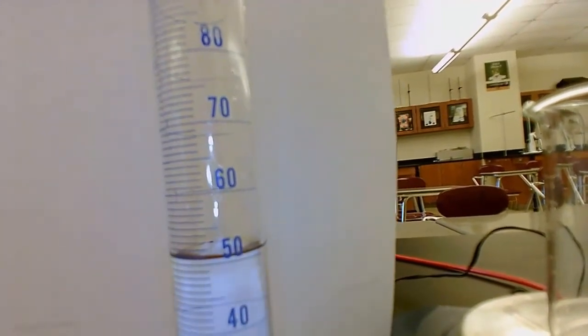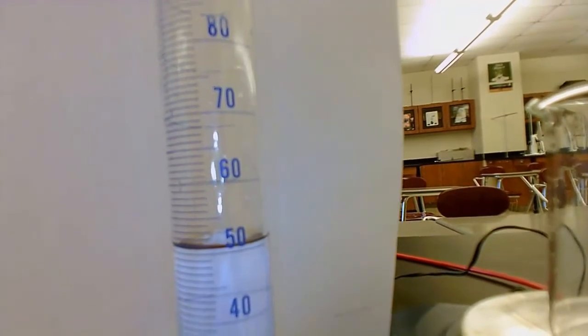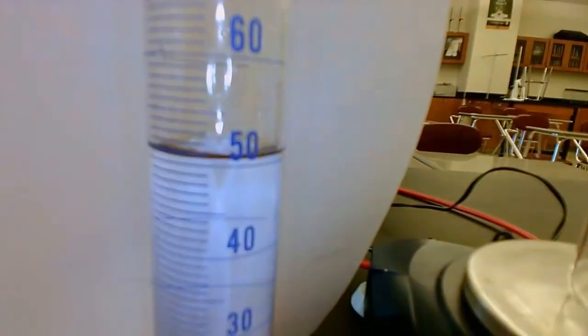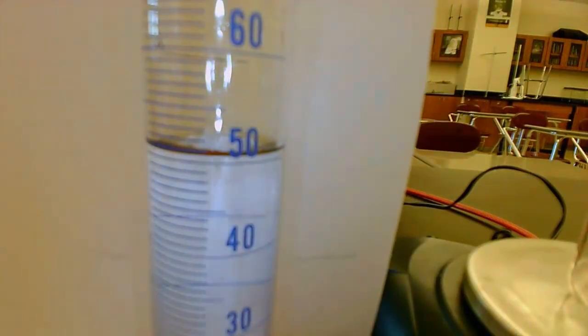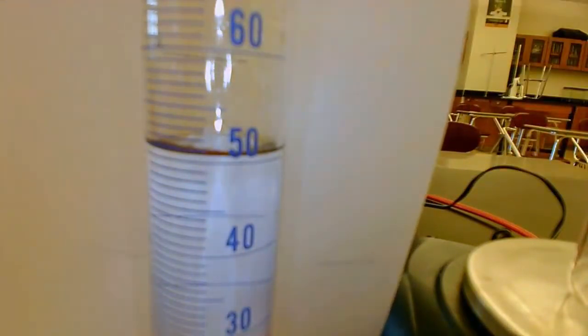So mass should be in 2 decimal places with the unit gram after it. Volume should be with 1 decimal place with milliliters after it. If you're having trouble with this one, we know exactly that we have like 51, 52, 53, 54, 55 milliliters.